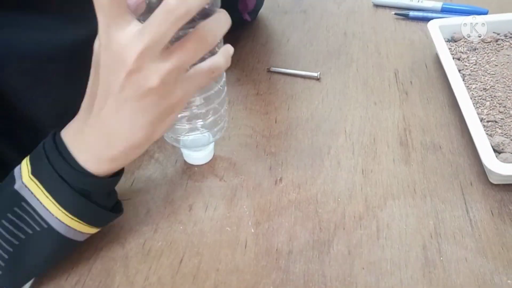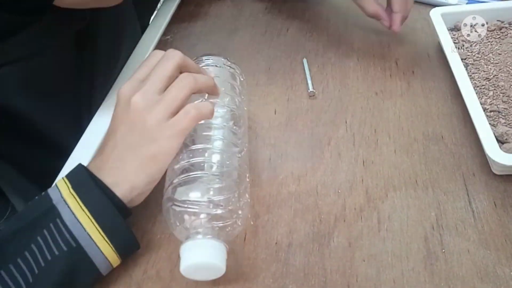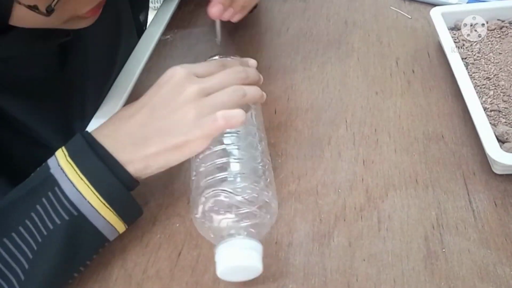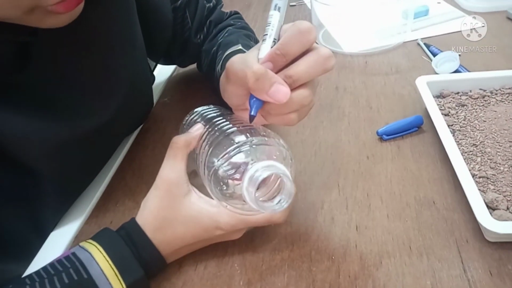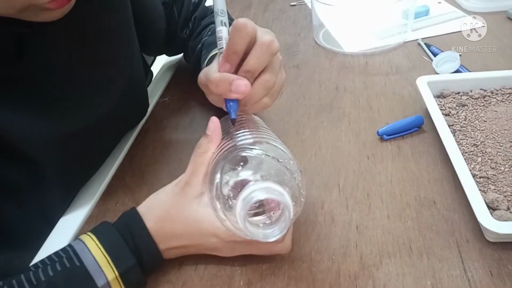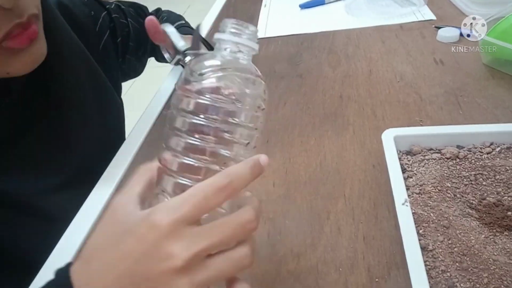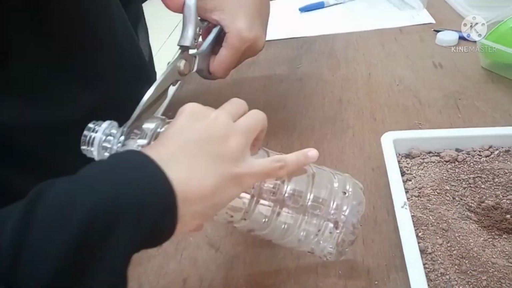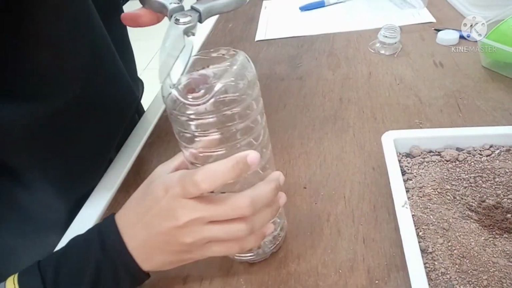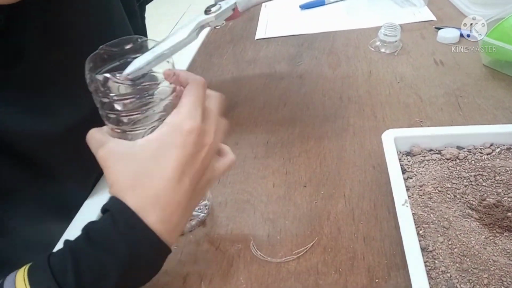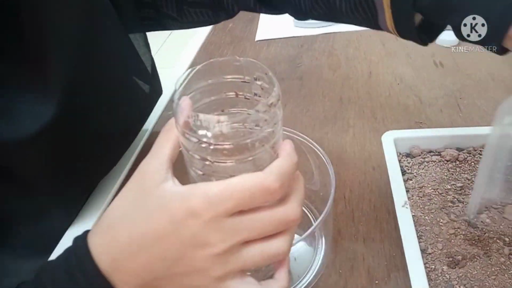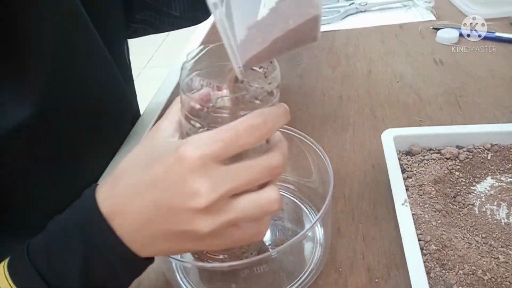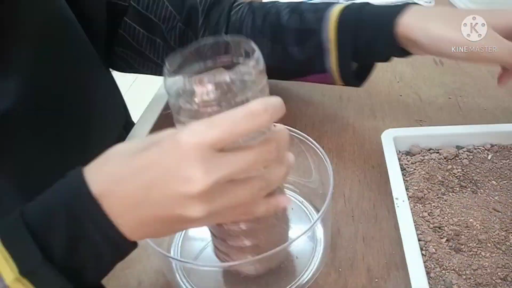First, I use nails to make holes at the bottom of the bottle. And then, I label the bottle with 4 level points, which are H1, H2, H3 and H4. And then, I cut the top of the bottle so that I can easily insert the soil. After that, I put the water bottle inside a container and I pour some soil inside of the water bottle.